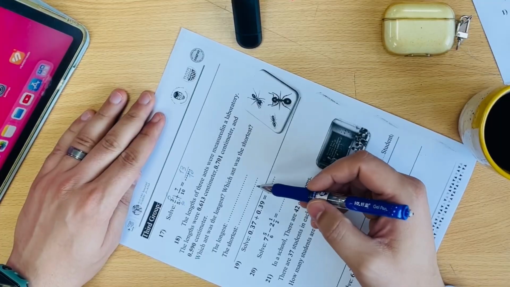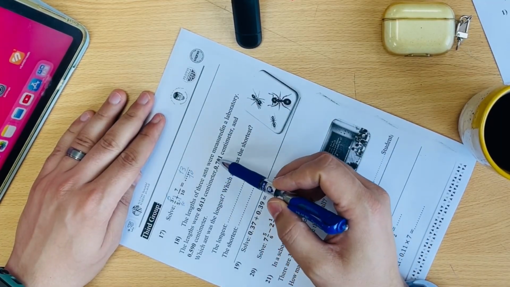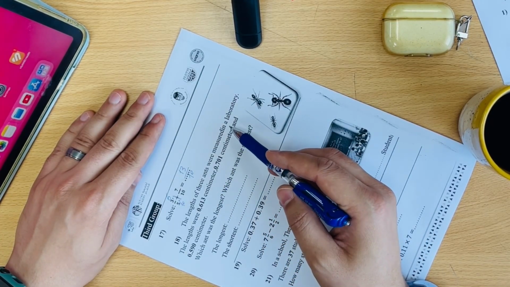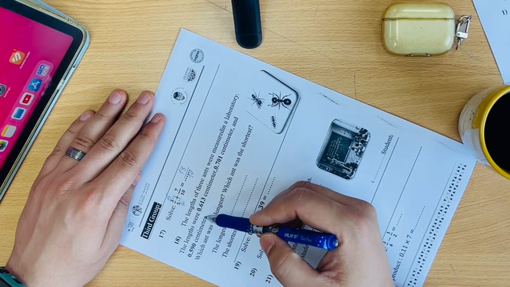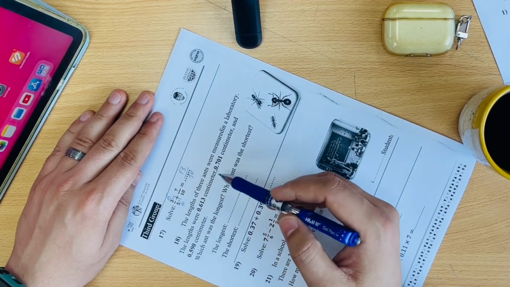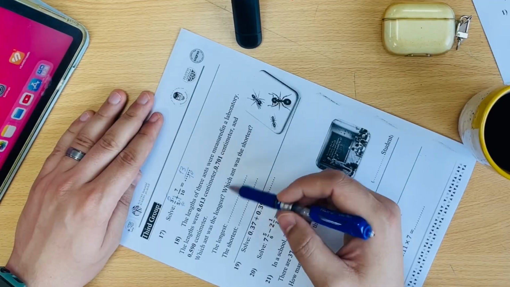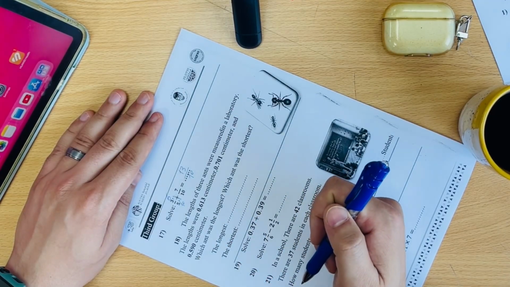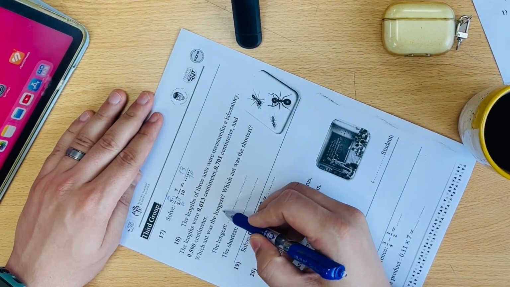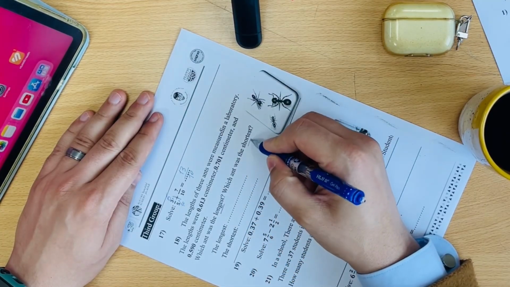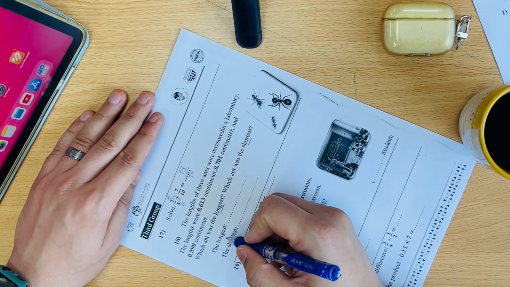Now the next question, he told me the lengths of 3 ants were measured in a laboratory. The lengths were 0.613, 0.701, and 0.590. He needs to know which ant was the longest and which ant was the shortest. I need to know which one is the longest one.